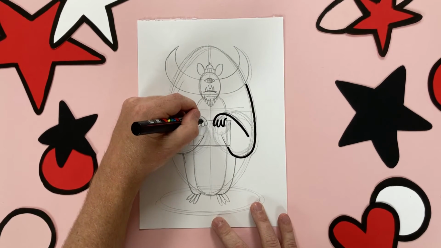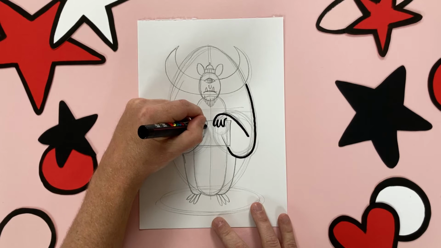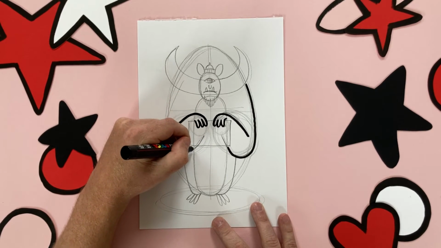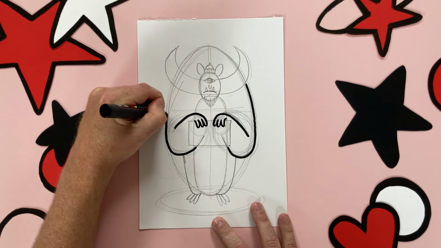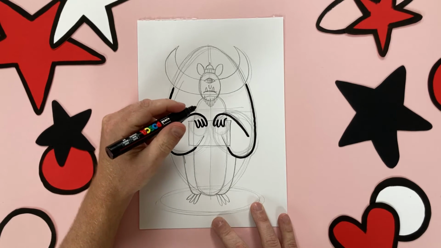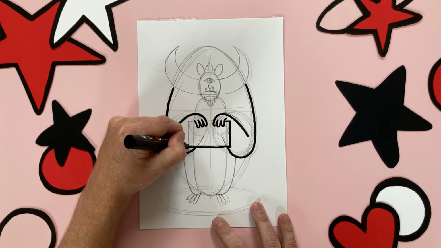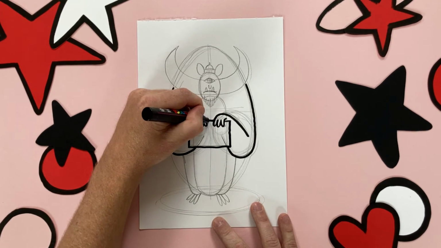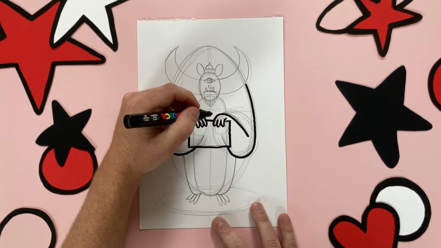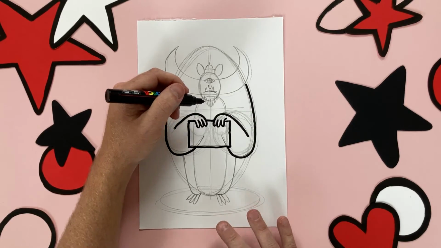And let's just do that on the other side as well. Start with the fingers. Again, because I'm a lefty, I do things slightly different to those right-handed people. Let's just drop in that piece of cardboard. Maybe he's homeless, you know.